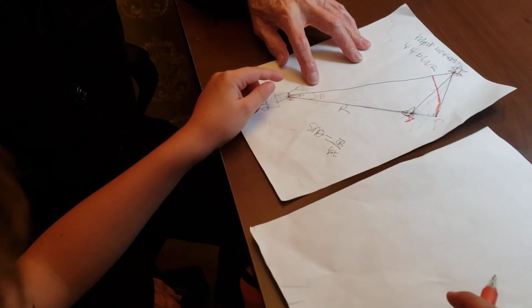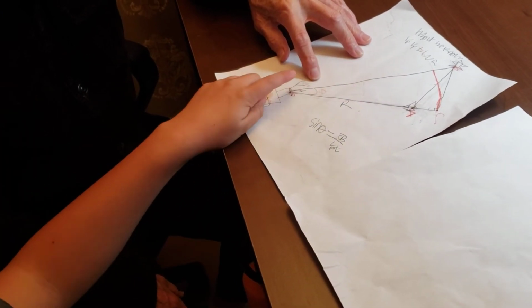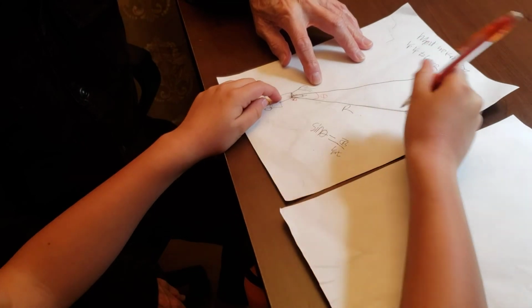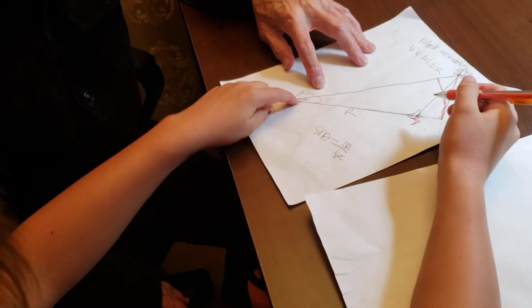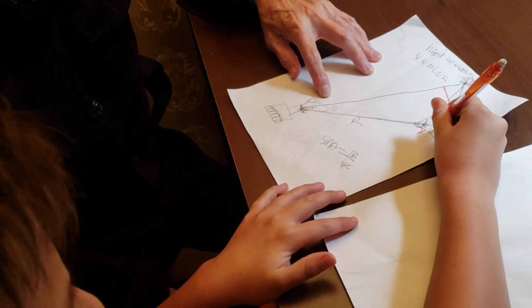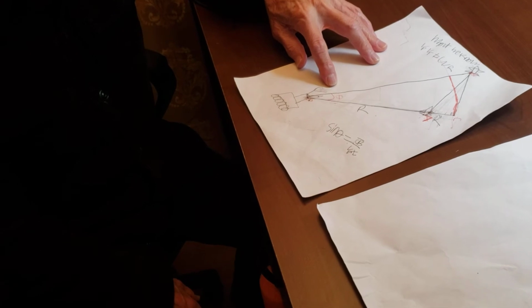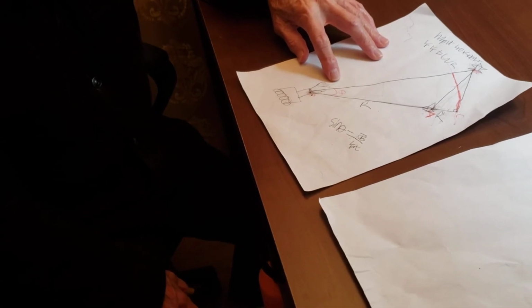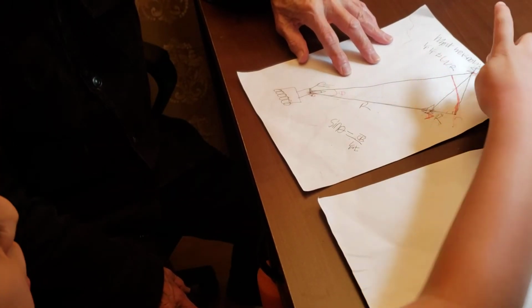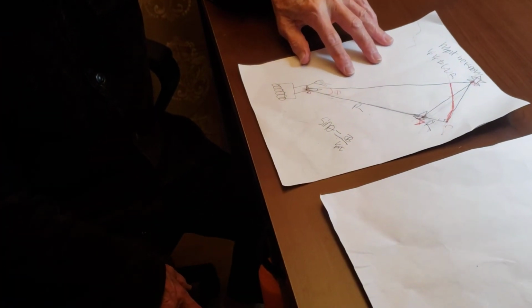The regular range is from here to here, but the range prime is from here all the way to here. So you need to use your range prime because your arc is over here. So you're using the R prime as your radius, right? Right.